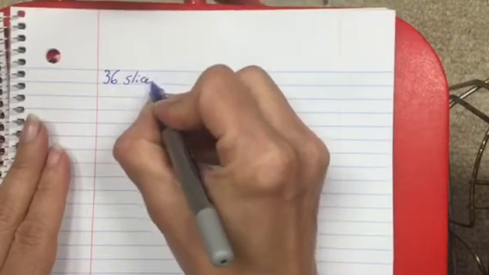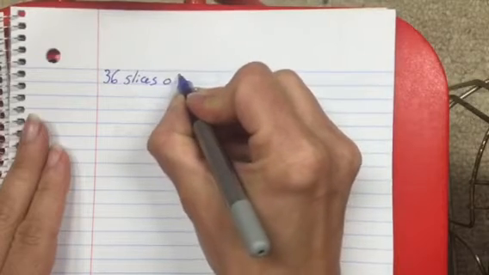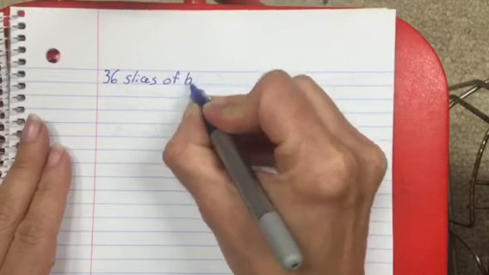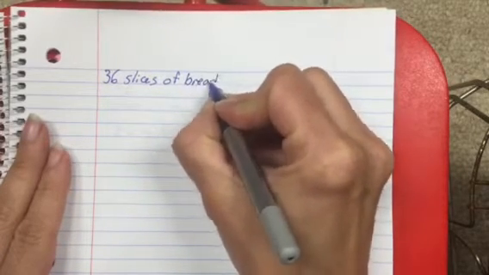So yesterday you were looking at what really happens in a reaction compared to the perfect world that we've been assuming all along. So we started off with 36 slices of bread. Now I told you that we had a huge container of ham and we had a huge container of cheese.